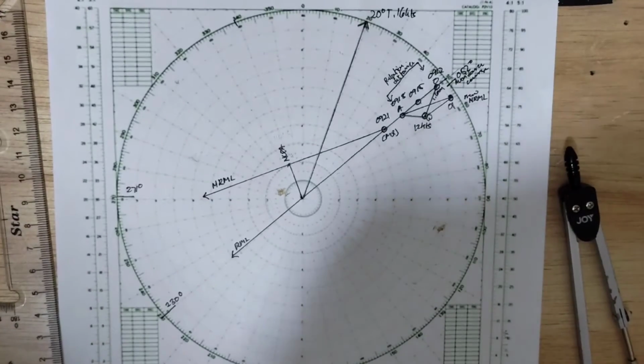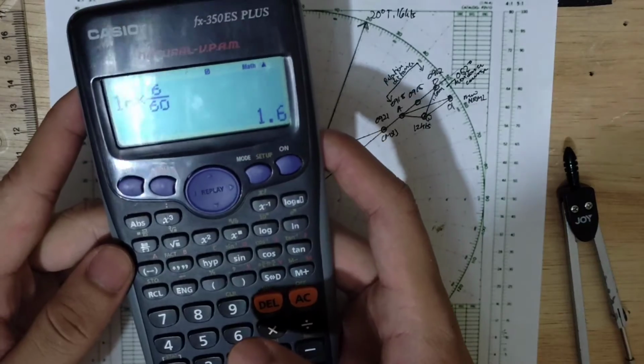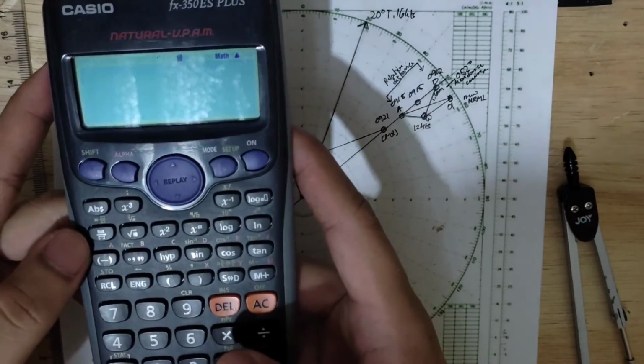Then using this formula, we can now take the speed. So the formula is distance times 60 over the plotting time interval.